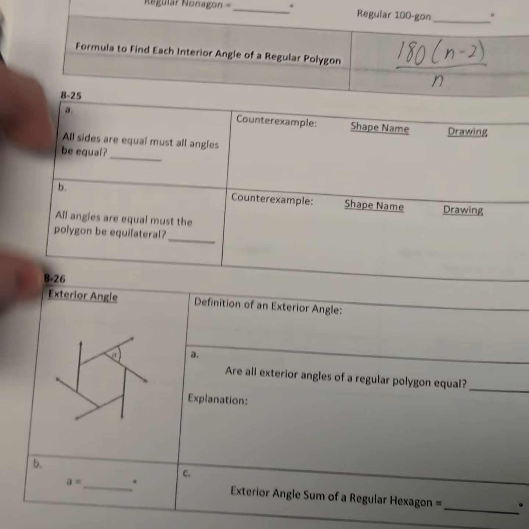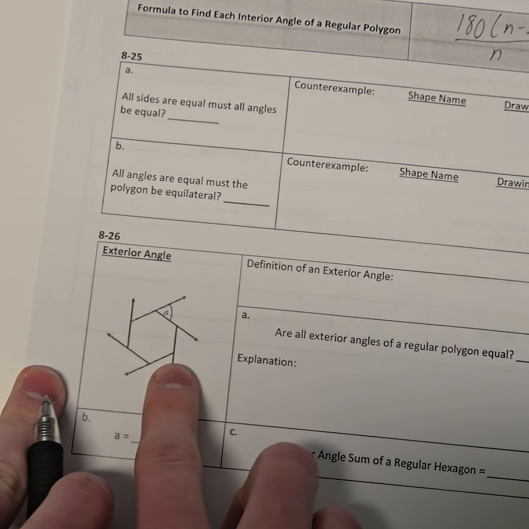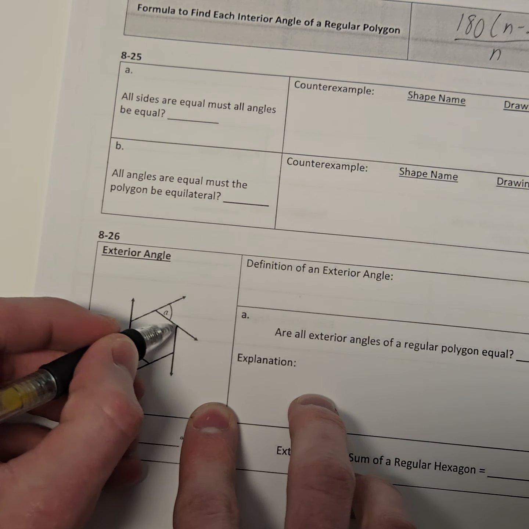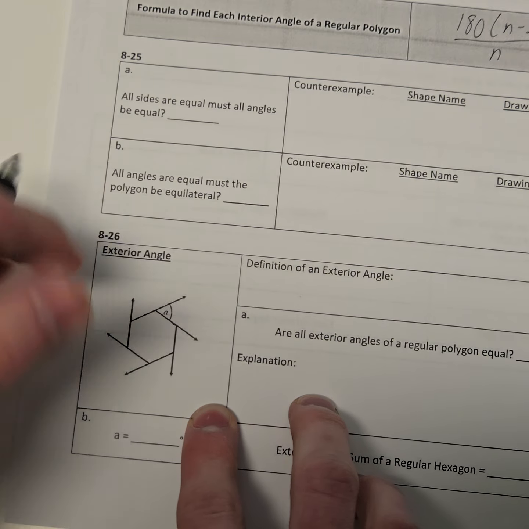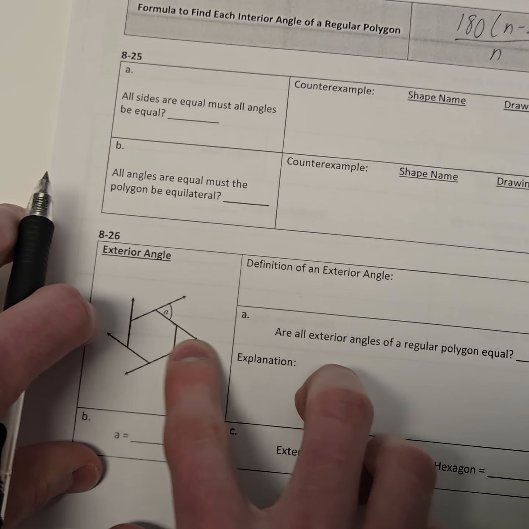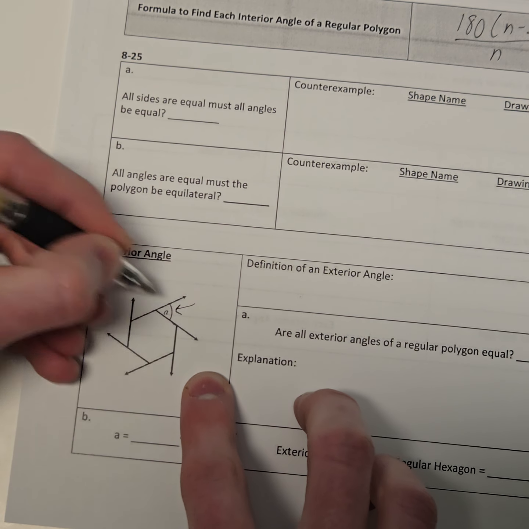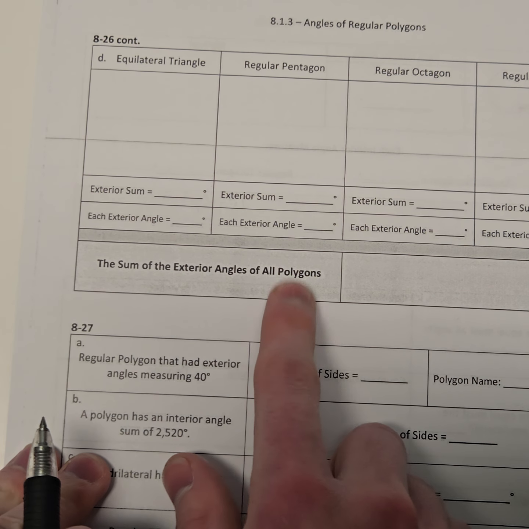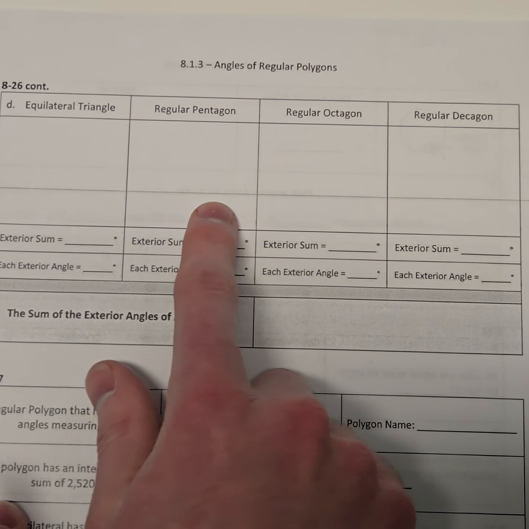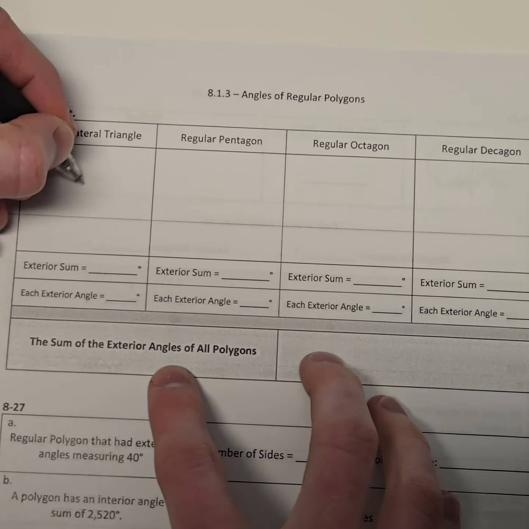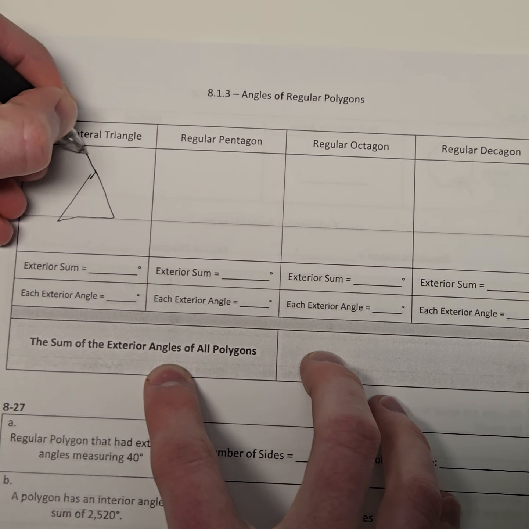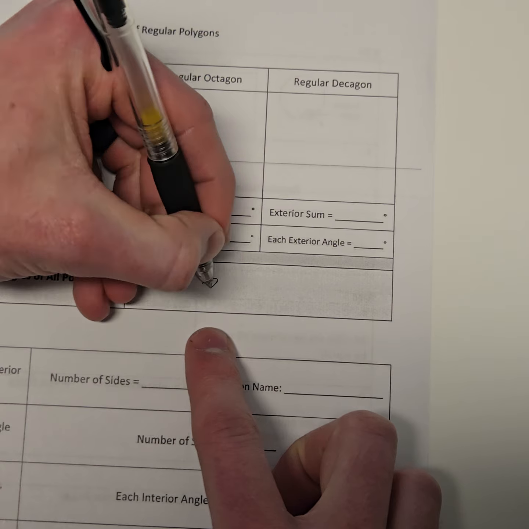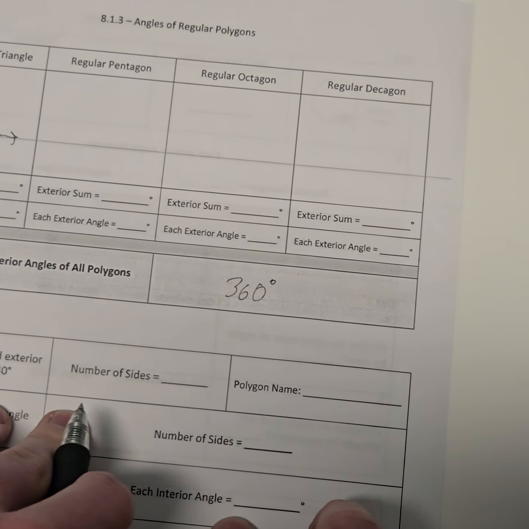Then we learned about exterior angles. Again, you should have had these all filled out. An exterior angle is just formed by extending the sides of your polygon. So if you extend that side, that is now an exterior angle. And if we look at the sum of the exterior angles of all polygons, if you tried this out with an equilateral triangle, regular pentagon, regular octagon, no matter what the shape is, if you add up all of your exterior angles, it always is 360 degrees. That's just how it works.